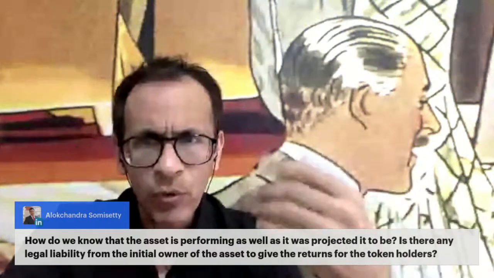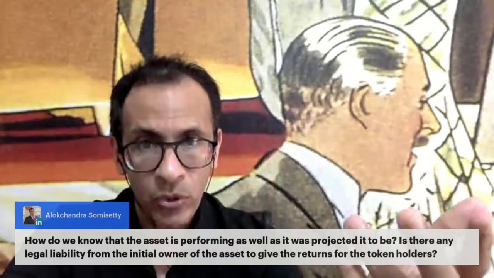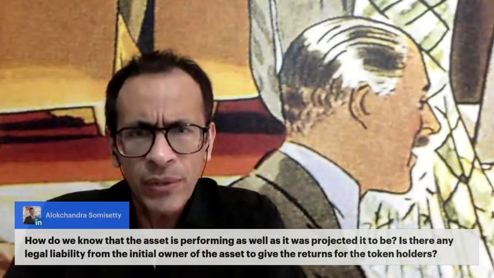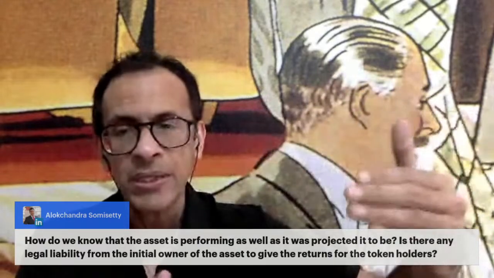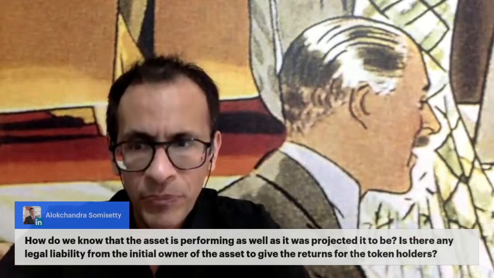And definitely, there would be a kind of legal liability on the owner, that in case they carry out any kind of fraudulent activities or they don't do things the way they've promised to do, there would be a civil and criminal liability on them.